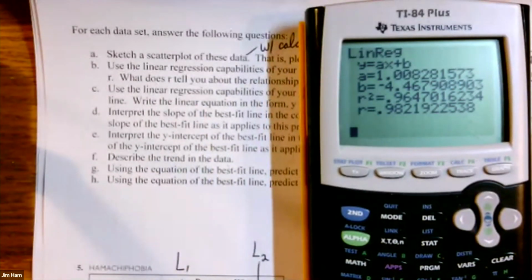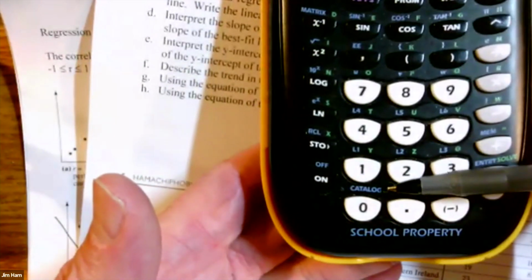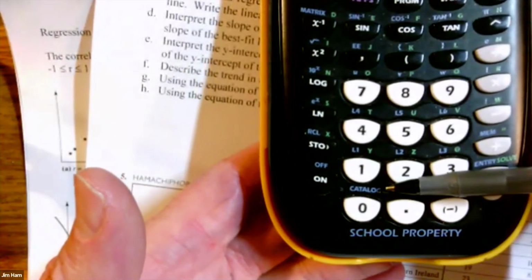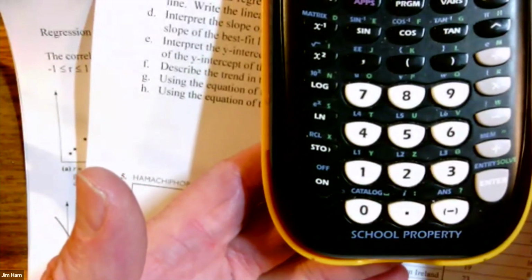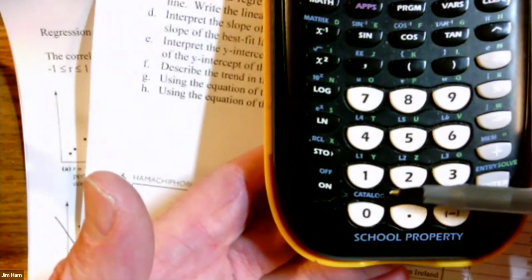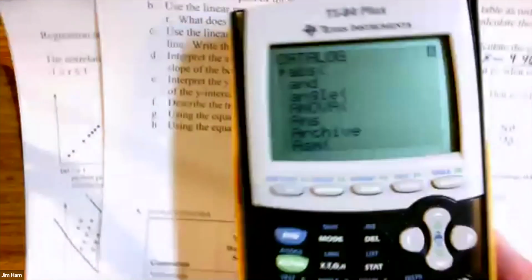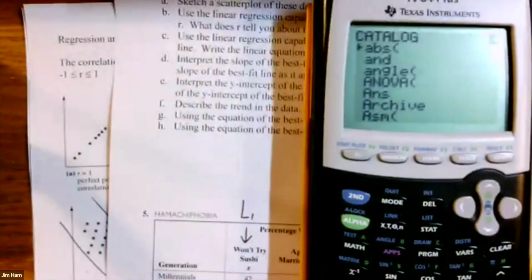You need to set the diagnostic on. It's a one-time function you have to run. After you do this, you'll never have to go back to it. But set diagnostic on is not used a whole lot, and so it'll appear in the catalog. The catalog of your calculator has a listing of all the functions that it has. So we're going to hit the blue key to get to it, and then second, and then 0. And this is what it looks like.